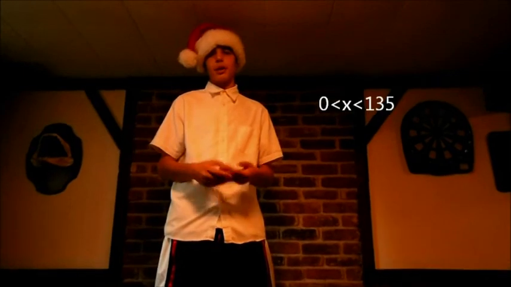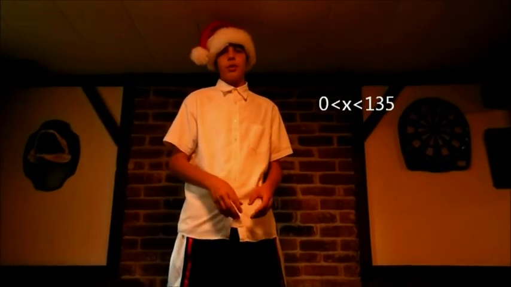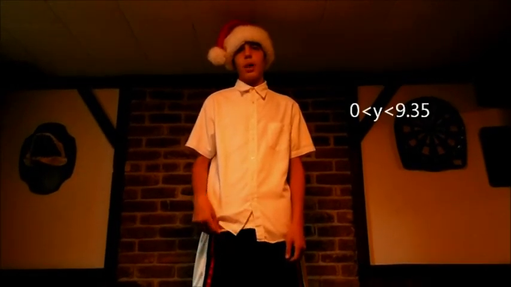And now, I'll explain our domain and range. First, our domain is the range of x values, and that is 0 is less than x, which is less than 135, because we traveled from 0 feet to 135 feet. Now for our range, it's the list of all the y values, which is 0 is less than y, which is less than 9.35, because we traveled from 0 to 9.35 seconds.